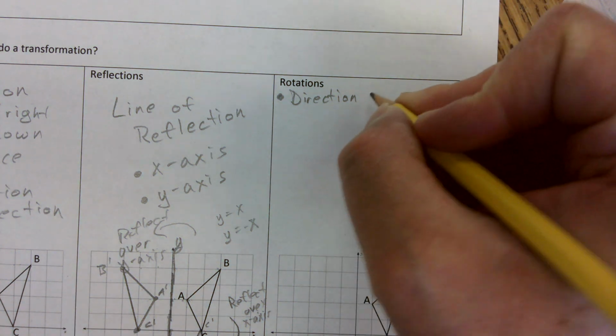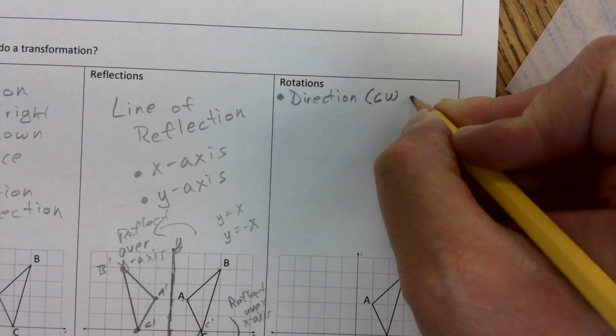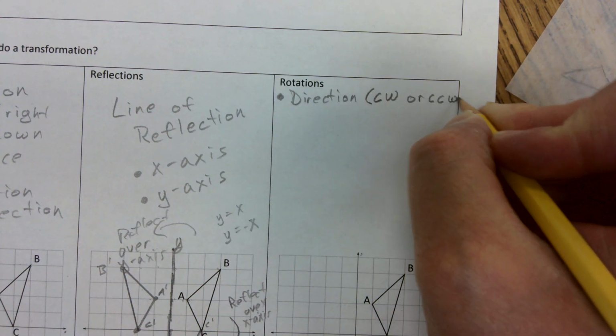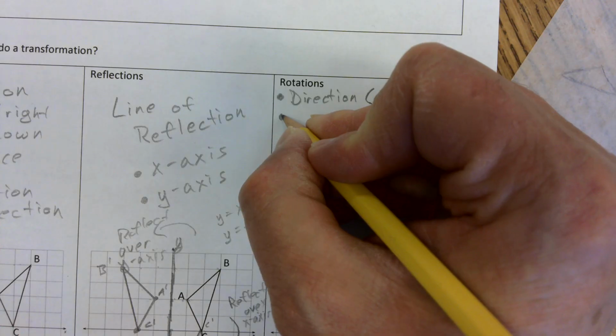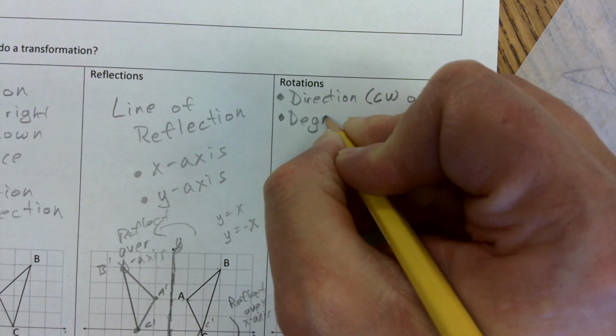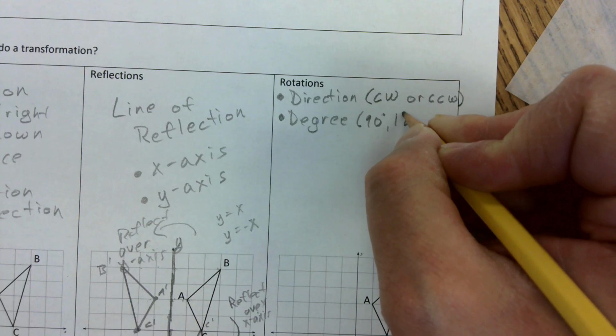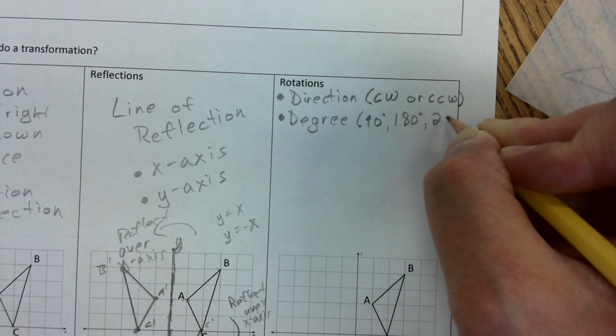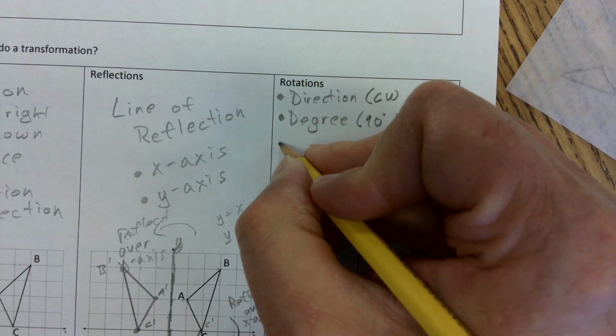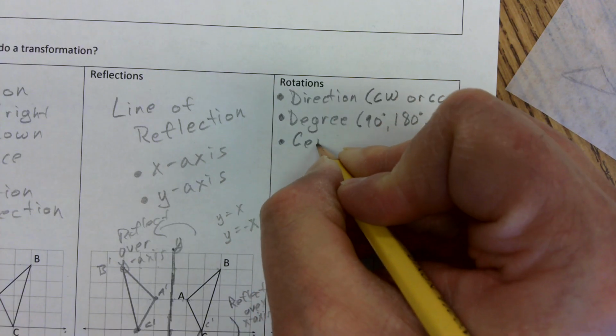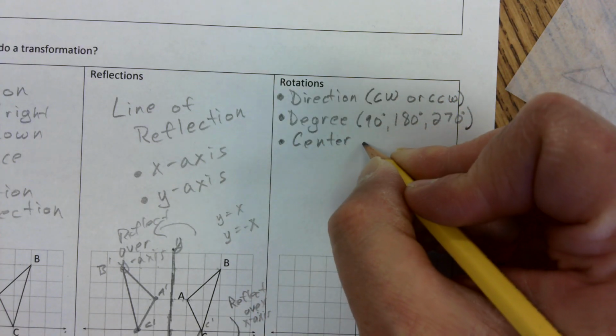However, this one is going to be clockwise or counterclockwise, right? You also need a distance or a degree of rotation. These are generally 90, 180, and 270. Okay, and then you'll also need a center of rotation, basically the point around which your shape rotates.